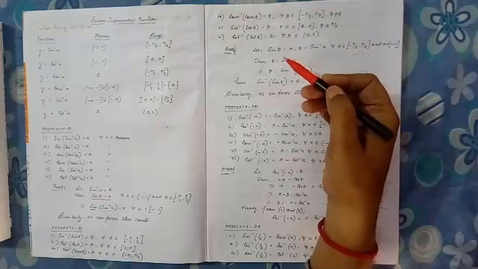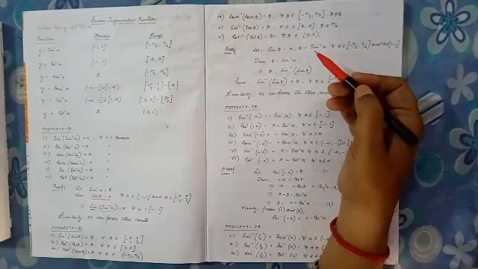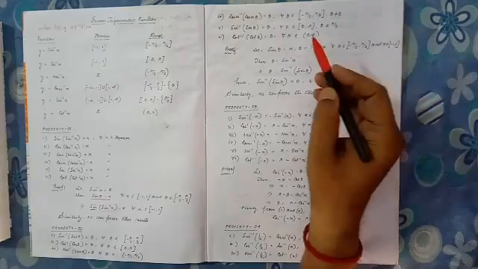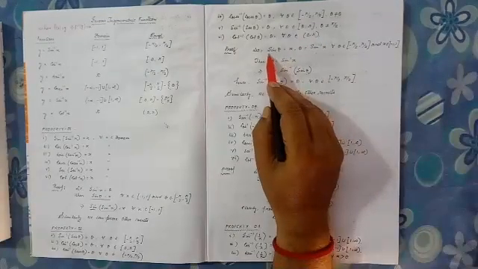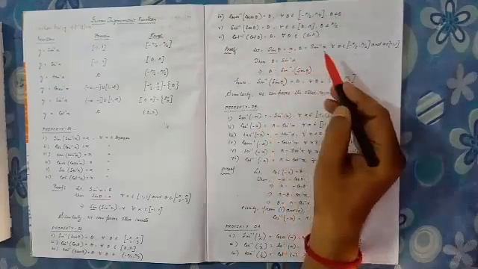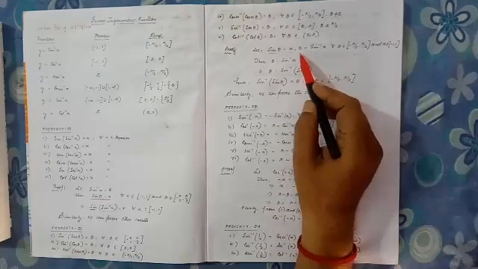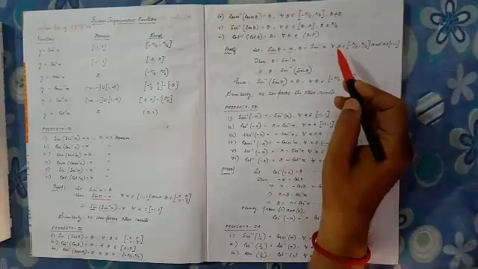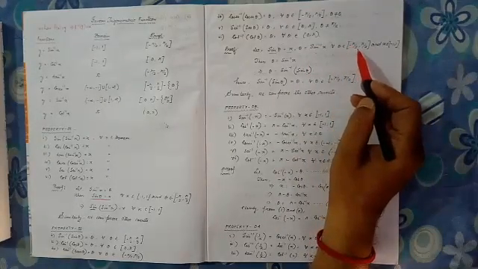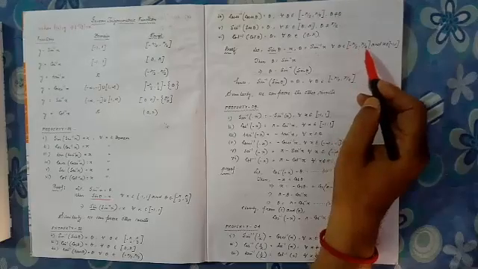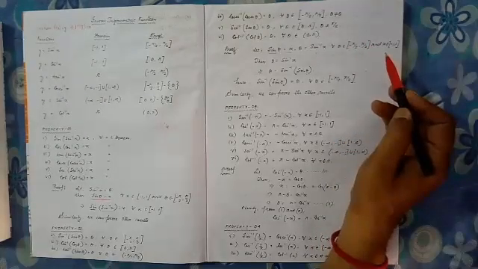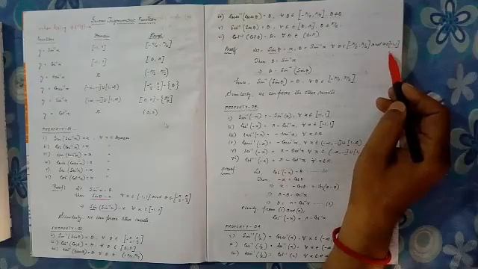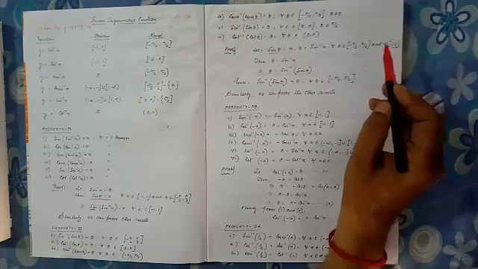Now similarly, I am showing you one proof that sin⁻¹(sin θ) is equal to θ. Let us assume that sin θ is equal to x. Then θ is equal to sin⁻¹ x for all θ belongs to the closed interval [-π/2, π/2] and x belongs to the closed interval [-1, 1].